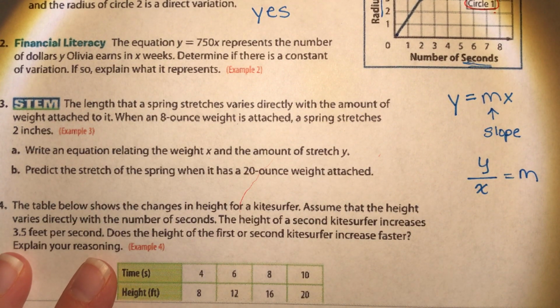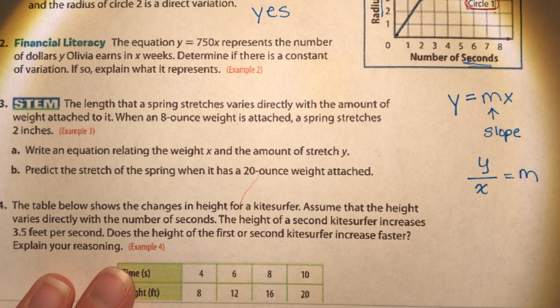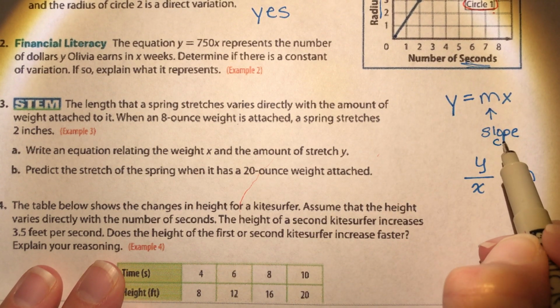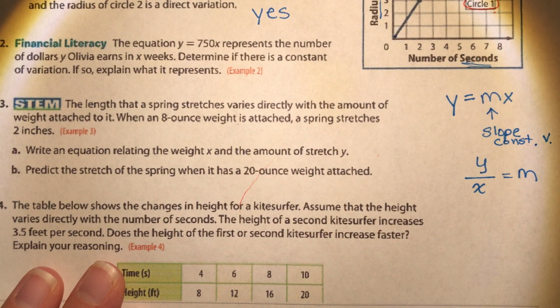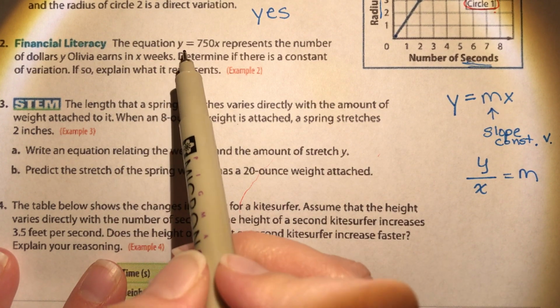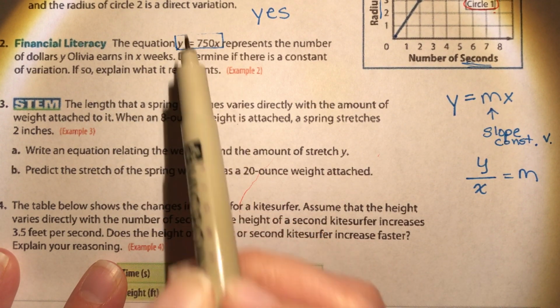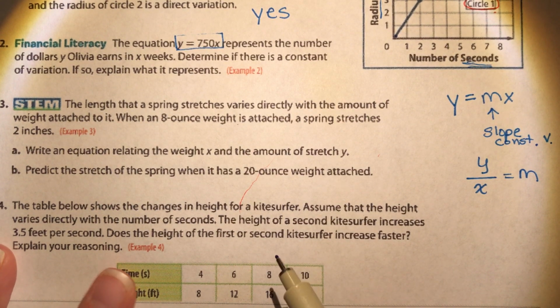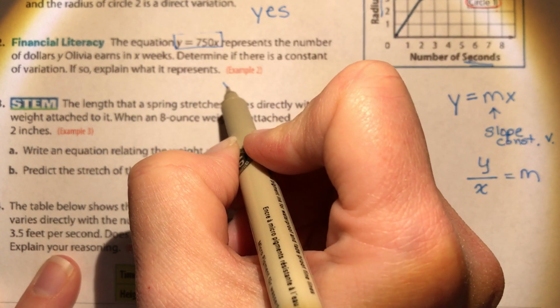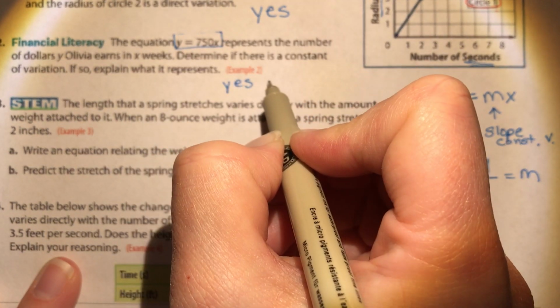It says the equation y equals 750x represents the number of dollars y Olivia earns in x weeks. Determine if there's a constant of variation. If so, explain what it represents. Again, in our notes, we said slope is also known as the constant of variation. All right, I'm just abbreviating. So is this in the y equals mx plus b format? Or sorry, y equals mx. It is, so therefore, yes, it has direct variation.